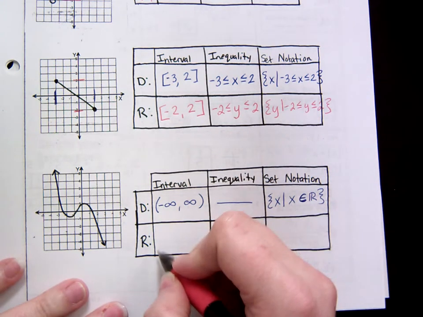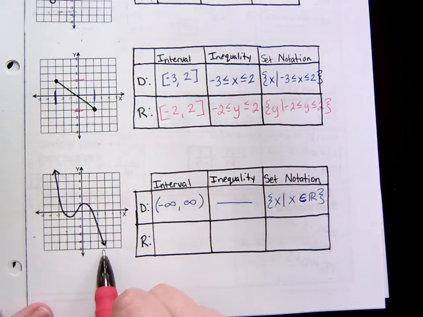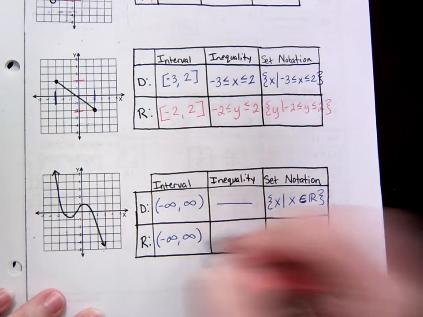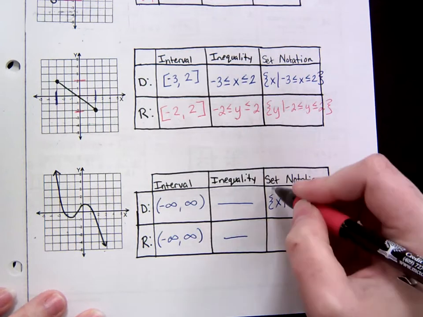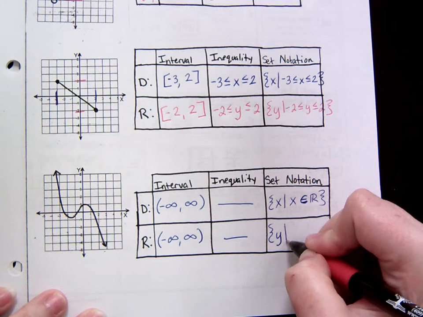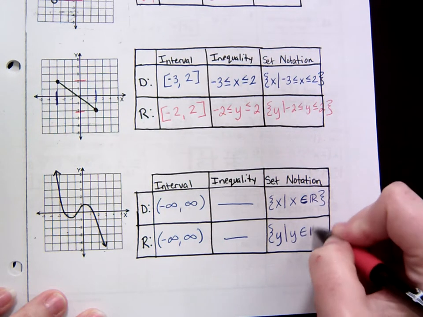Range, that's your up and down. It goes up forever, down forever. So range is also negative infinity to positive infinity. The difference is, on your set notation, it's the set of y values such that y is a real number.